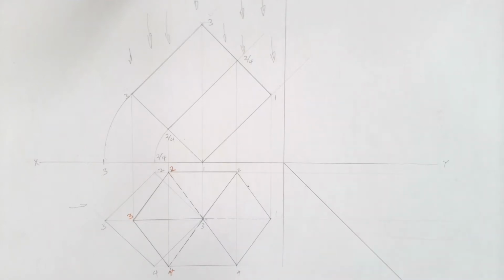Now we have drawn the top view using our front view, which is inclined or tilted. Now we need to find the left view. They can either ask you for the left view or a right view. In this case, I'm going to show you how to get the left view.